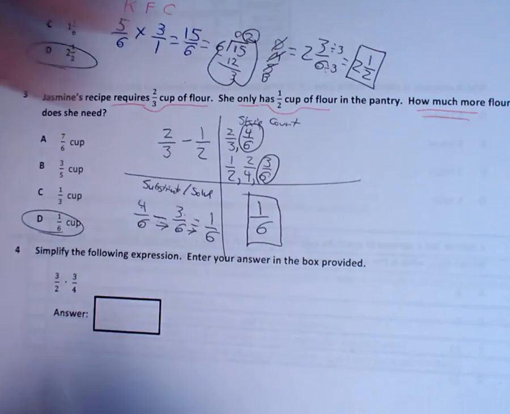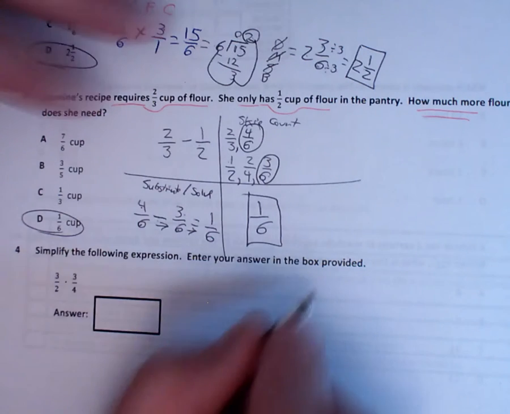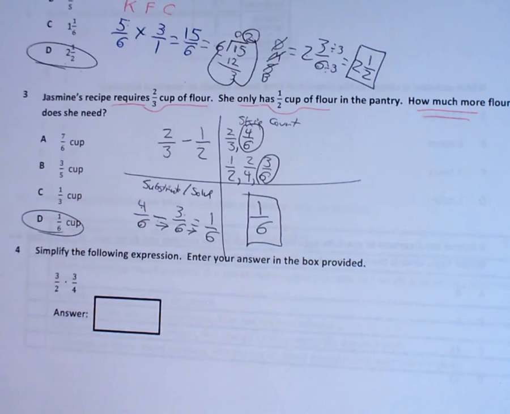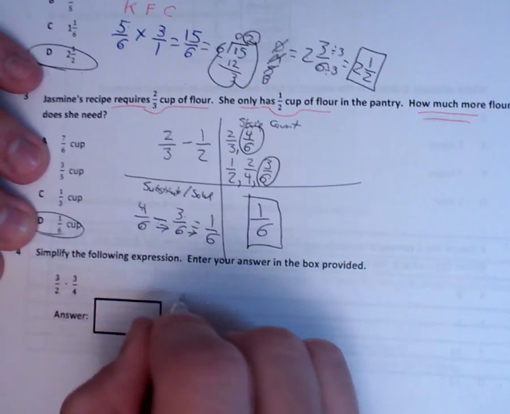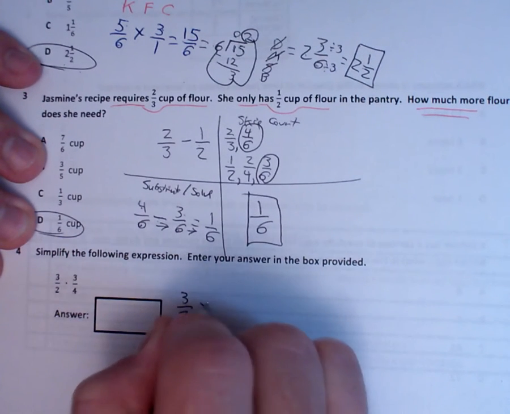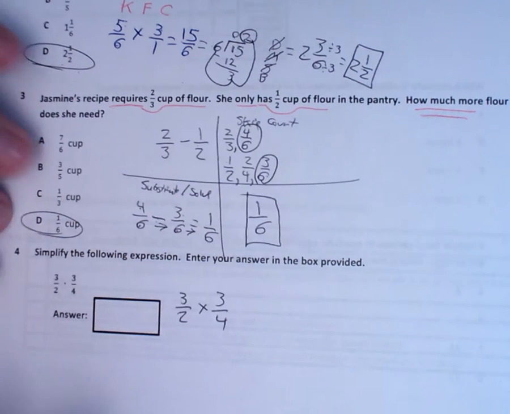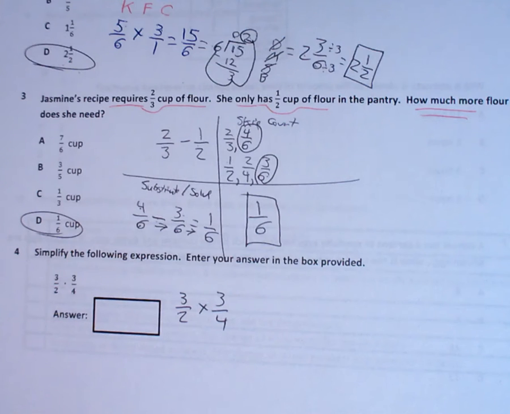Number 4, simplify the following expression. Enter your answer in the box provided. Simplify, solve it. So 3/2 times 3/4. All right, I have no whole numbers. That's the first thing. When you multiply or divide, no whole numbers allowed. Exclusive club of fractions only. If you have no whole number, you go to the next thing. It's not division, so there's no KFC. I get to either butterfly or multiply across. I'm going to multiply across.